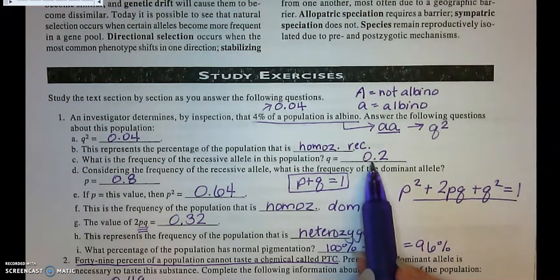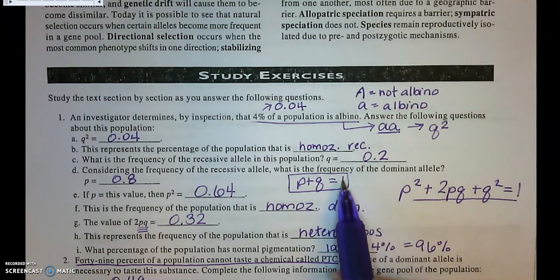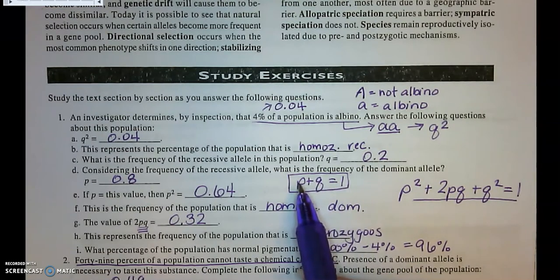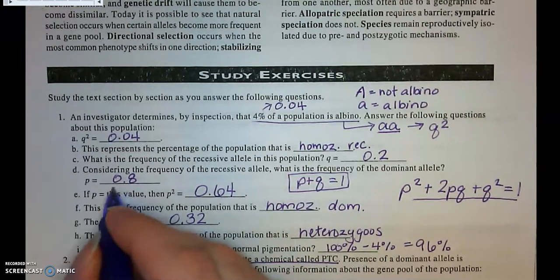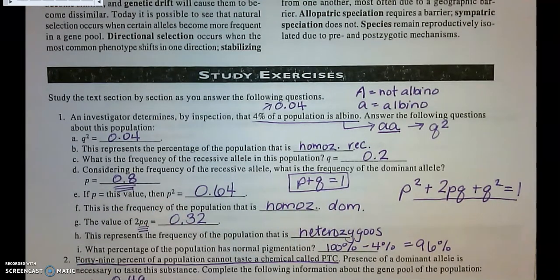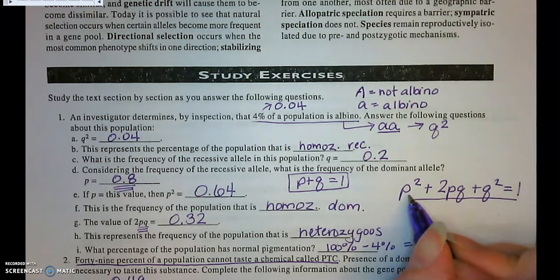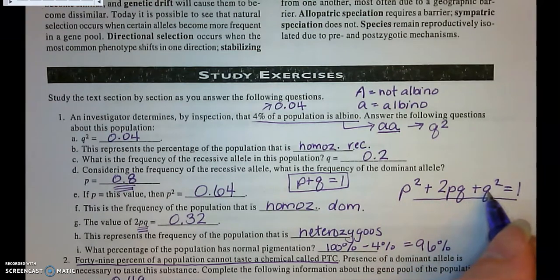So that means our Q of 0.2, if we subtract it from 1, we're left with P. And that gives us 0.8 is our value for P. At this point in time, we have now unlocked all of the keys to solving any calculation we need to with Hardy-Weinberg. We know P, we know Q. So when we think of this equation, P squared plus 2PQ plus Q squared, we know all of the P's and Q's, and we can plug them in as needed to figure out the rest of our frequencies.